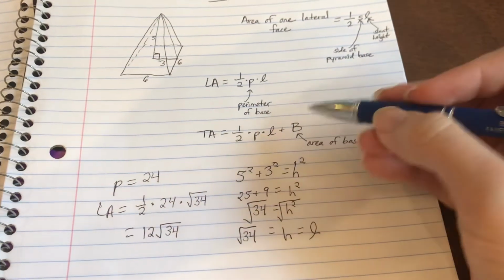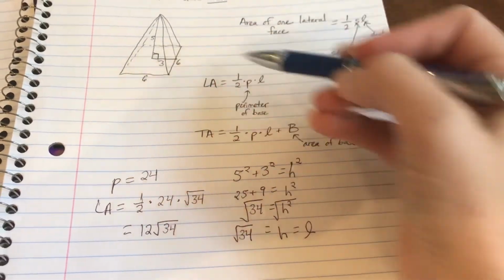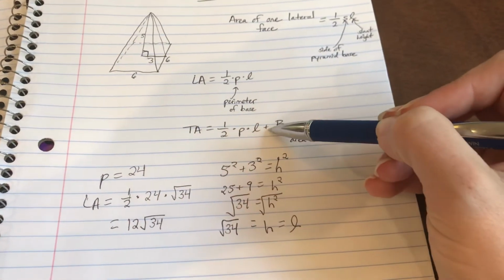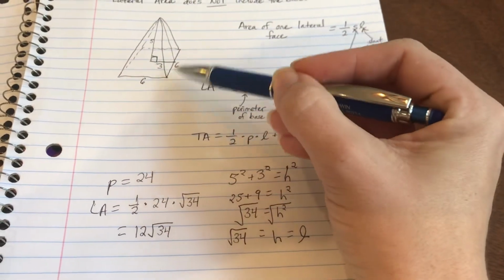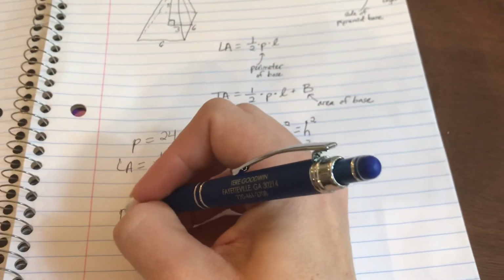Okay, now notice for total area, the only thing we're missing is that area of the base. It's still 1/2 times P times L, which we just found, but now we're going to add the area of our base. So if our base is a square, we do length times width, 6 times 6. That's going to give us 36.